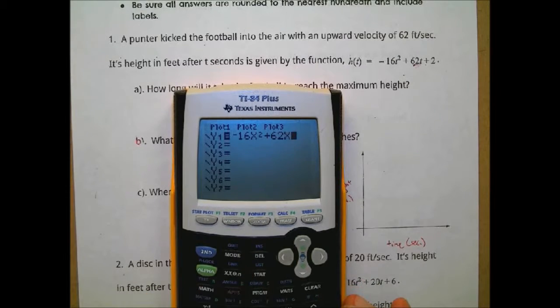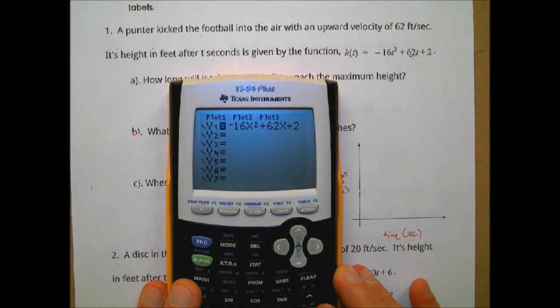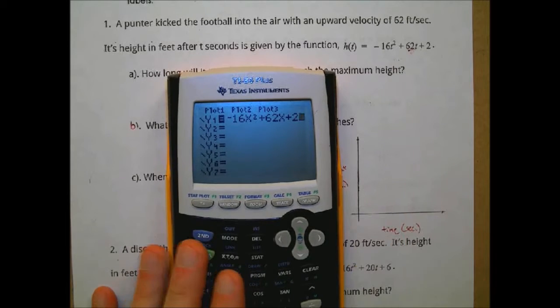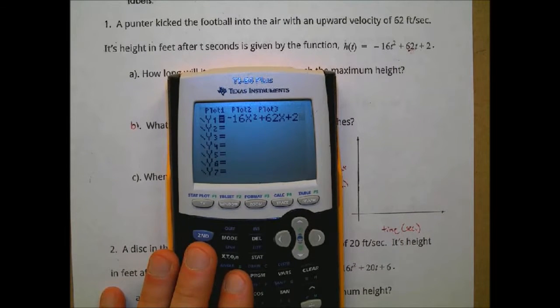How do you get to t? Good question. We'll talk about that another time, but I will show you how to do that if you want to. You have to change the mode of your calculator. It's parametric mode. But if you really want to know, I'll be happy to show you another time. So there it is. We're going to graph it now.